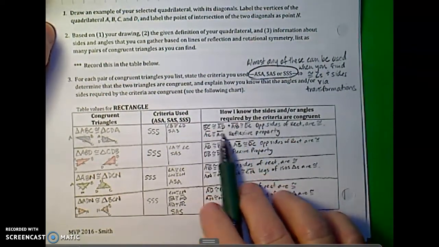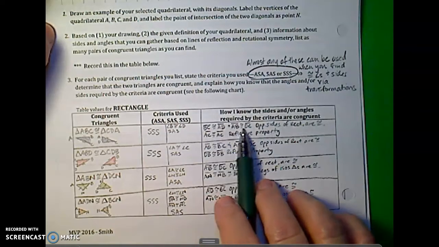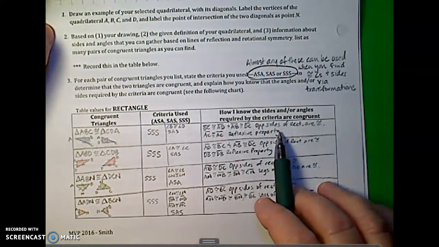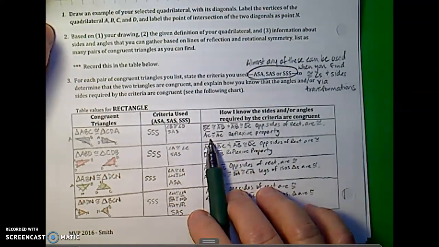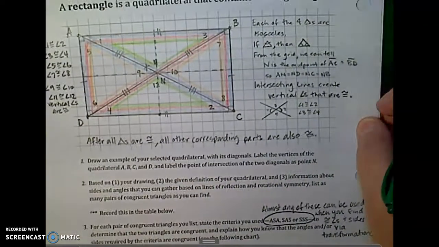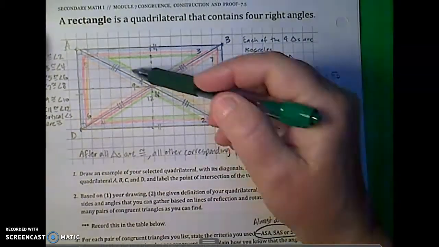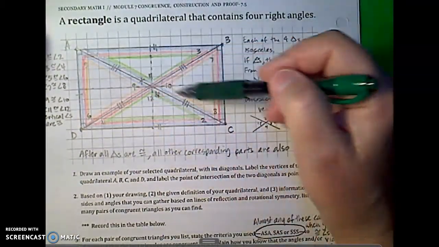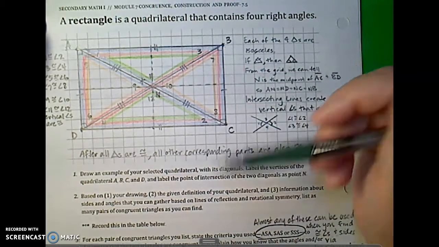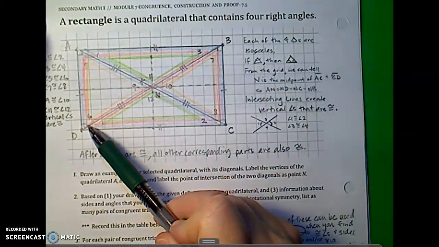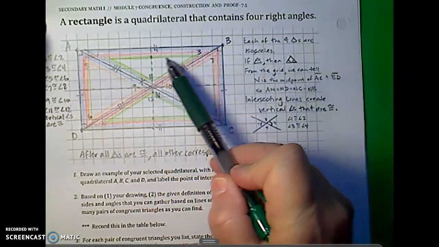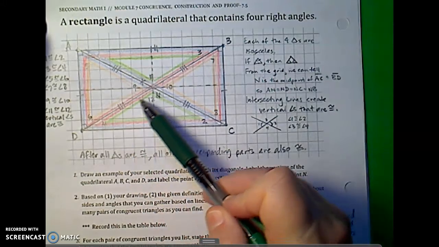And I have a list here of all my reasons. Opposite sides of a rectangle are congruent by definition of the rectangle, and AC is congruent to AC by the reflexive property. So that's one set of triangles, this big set that I have outlined in blue. Now you can do a similar thing with the other set of big triangles. I have them outlined in red. You can see that.